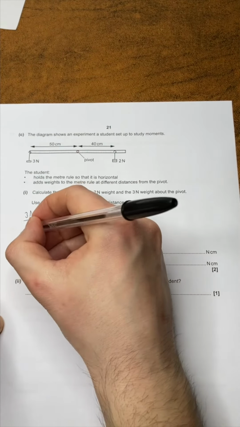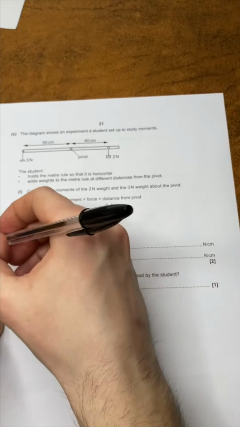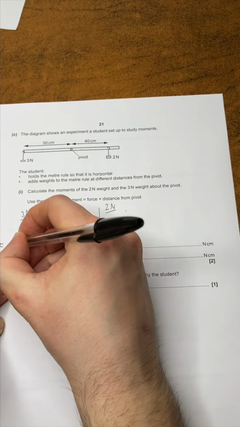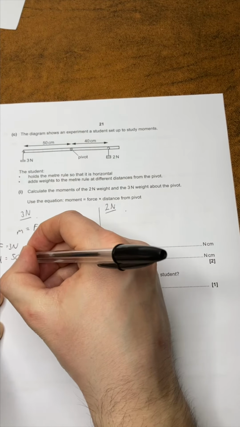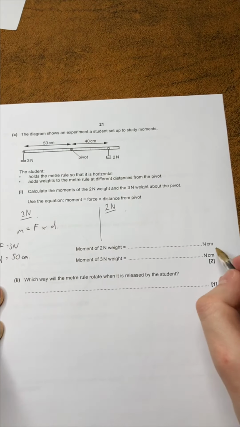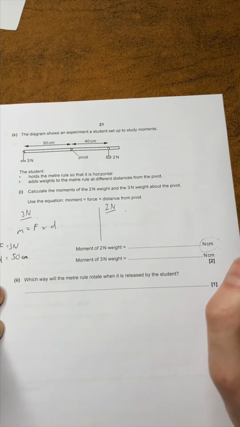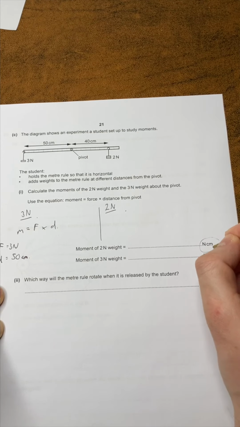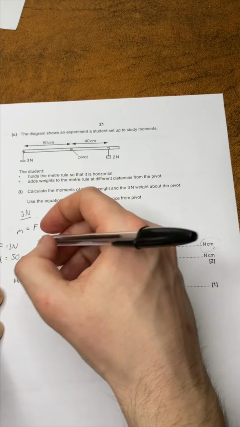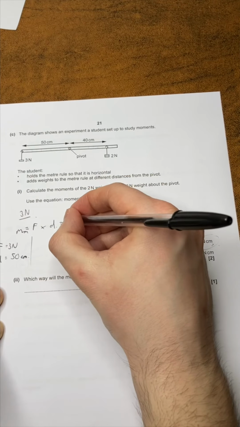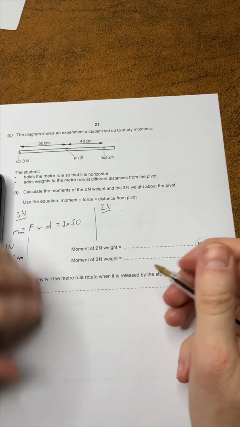Let's do our 3 newton weight that side and our 2 newton weight this side. The moment is equal to the force times distance from the pivot. So in this case, force is 3 newtons, and our distance from the pivot is 50 centimetres. 50 centimetres is 0.5 metres, but I've just noticed it says newton centimetres. The standard unit for a moment is newton metres, but luckily they've allowed us to have it in newton centimetres, so we don't have to do any conversions. Moment is equal to 3 times 50, 150 newton centimetres.